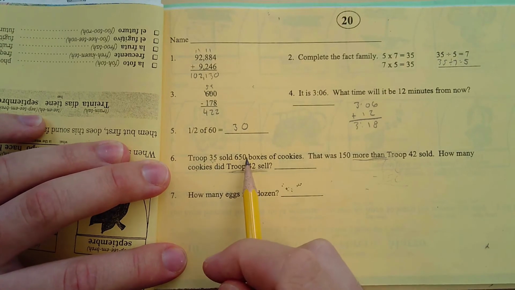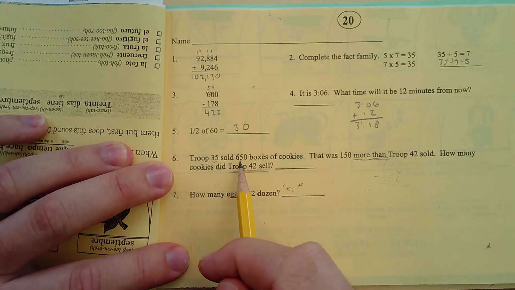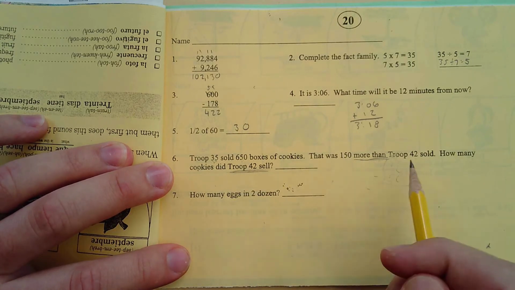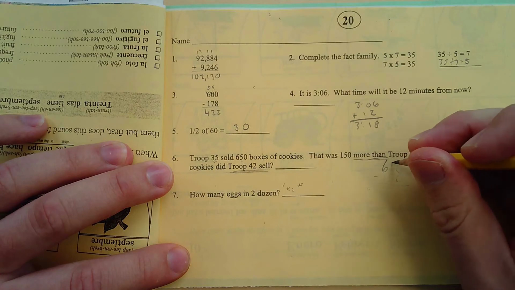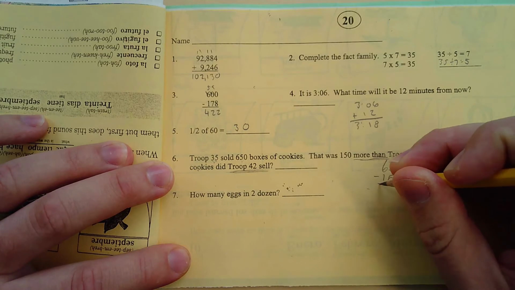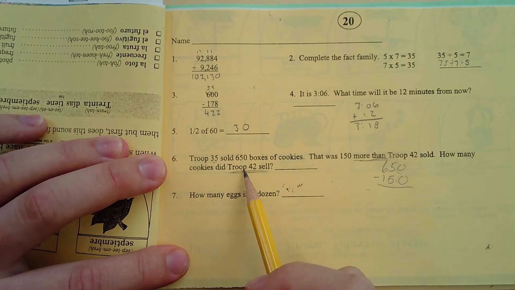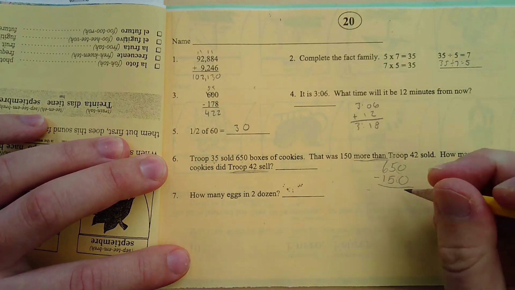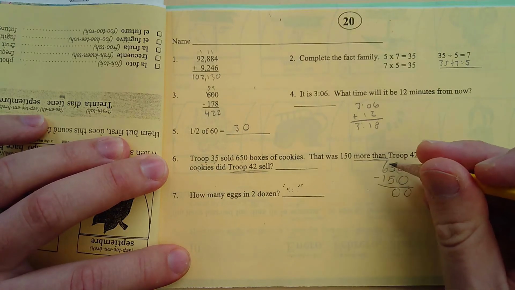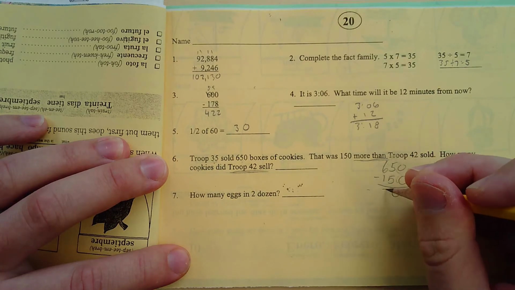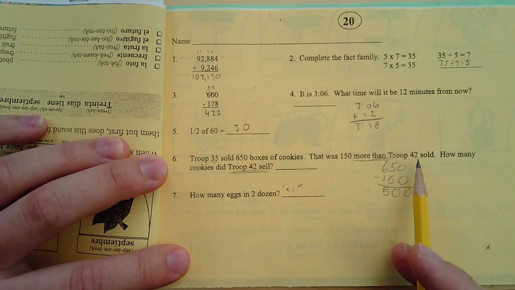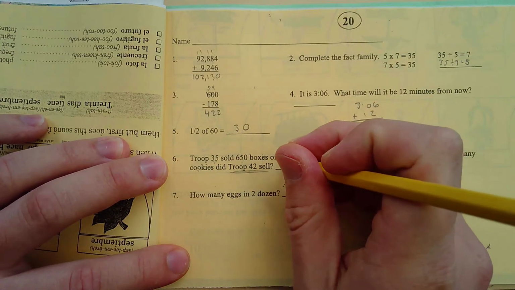So the most important thing we need to focus on is 650 boxes of cookies, and that was 150 more boxes of cookies than Troop 42. So let's set this up and perform some subtraction. That's going to tell us how many cookies Troop 42 sold. Well, 0 minus 0 is 0. 5 minus 5 is 0. And 6 minus 1 is 5. So that tells us that Troop 42 sold 500 boxes of cookies.